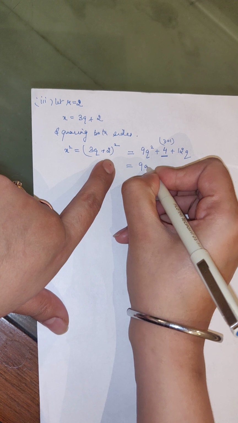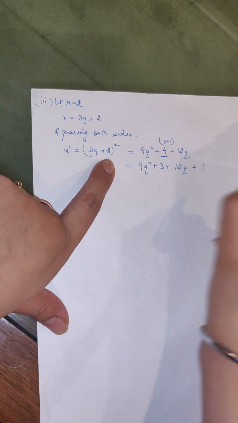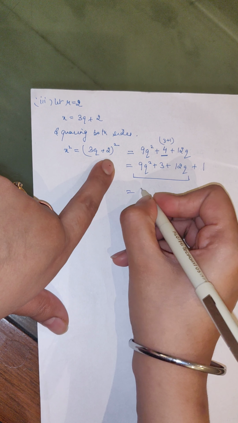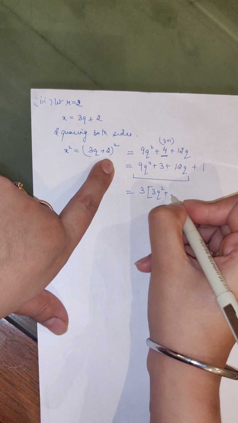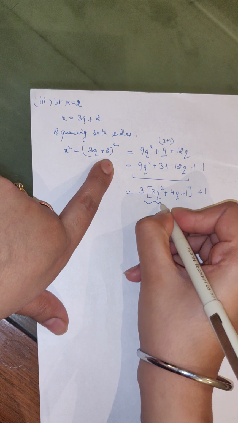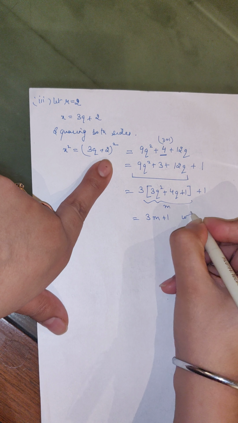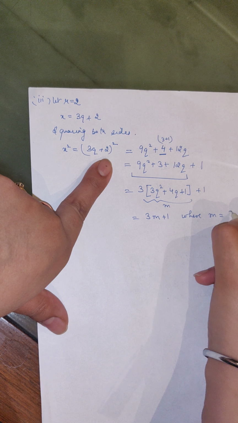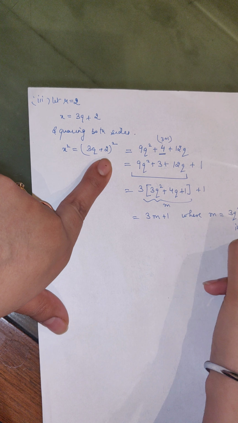So you can say 9q square plus 3 plus 12q and this one outside. So in these 3 terms, if you take 3 common, it is left with 3q square plus 4q plus 1 and this one outside. So this whole bracket, if you take as m, it is 3m plus 1, where your m is 3q square plus 4q plus 1, which is again an integer.